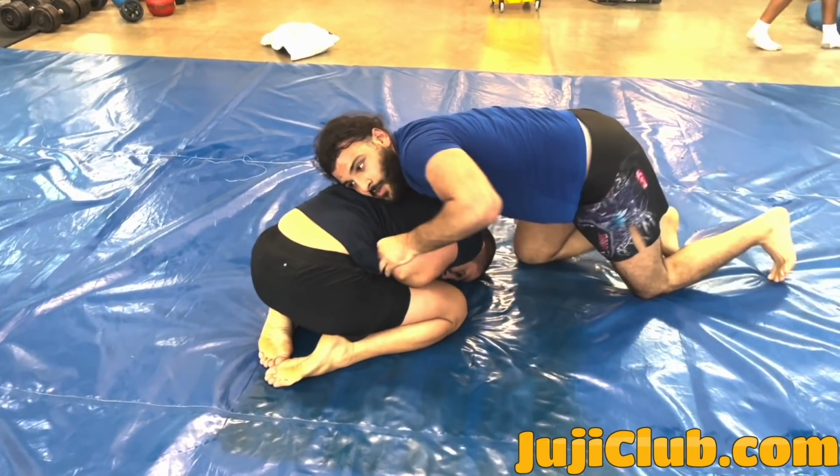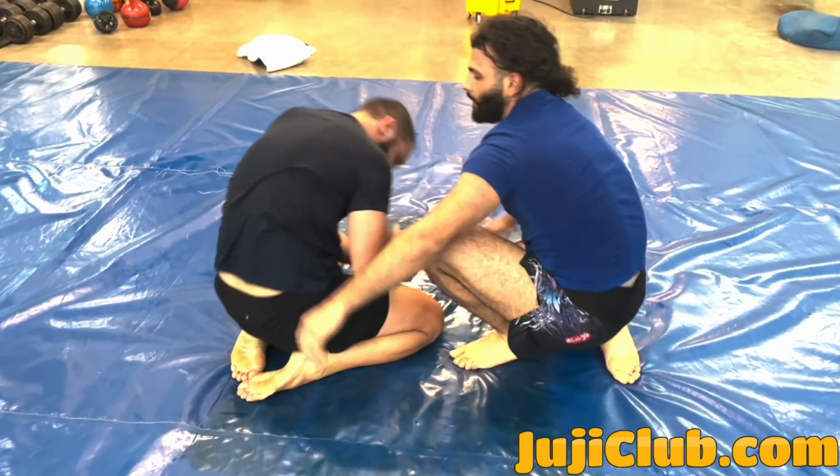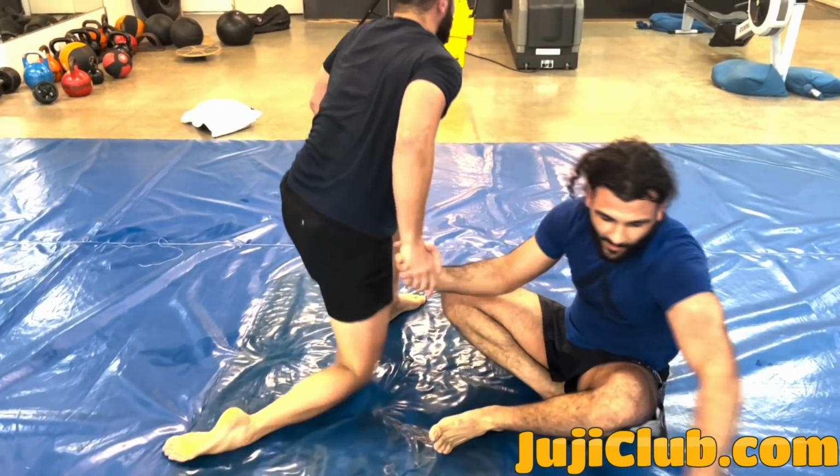I like to do this from time to time. Turtle up when somebody's trying to pass you. See if they can take your back. Tuck those elbows in, guys, when you're in turtle. Don't put your elbows on the ground.